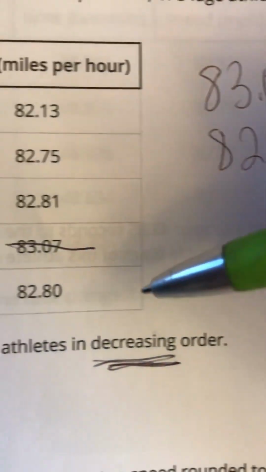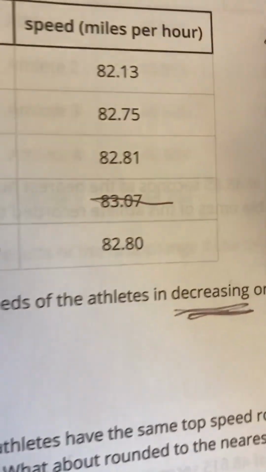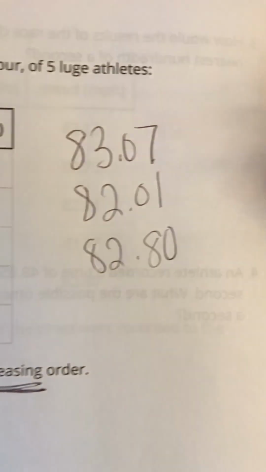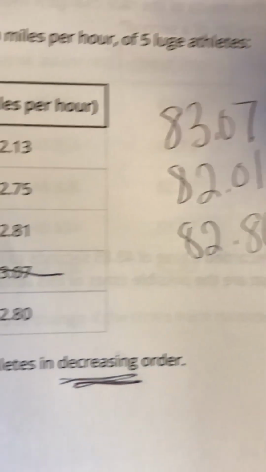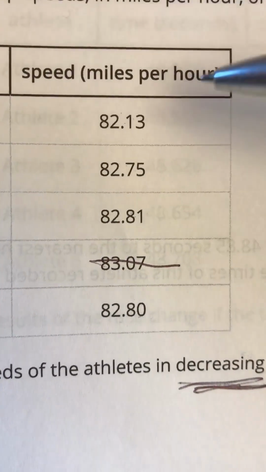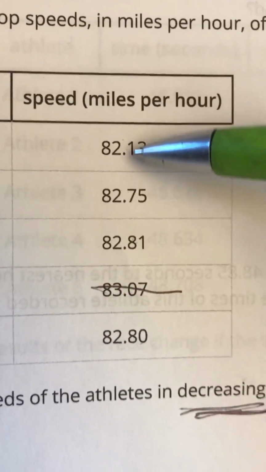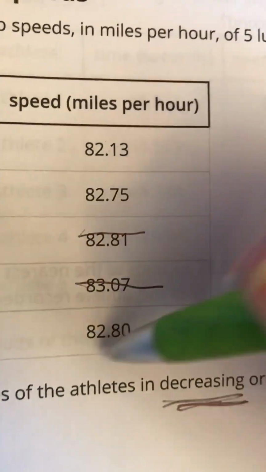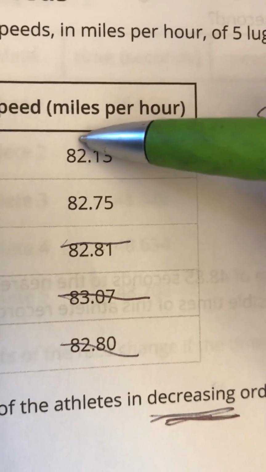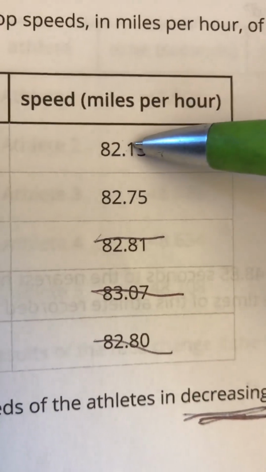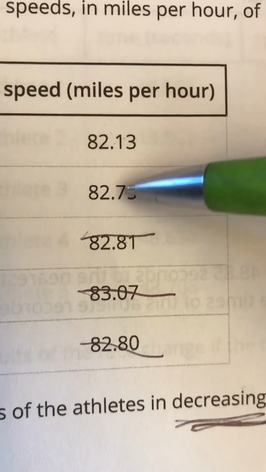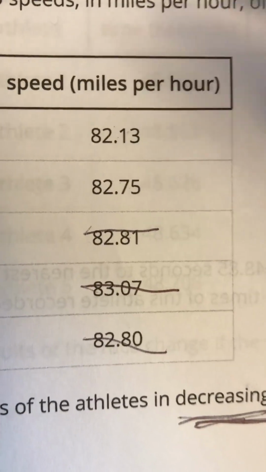And then the next one would be the 82 and 80 hundredths. And then now I'm going to look at the last 2 numbers. So I'll mark these out. Again, they both have 82 for the whole number, so our first difference is the tenths place. So 7/10 is more than 1/10.